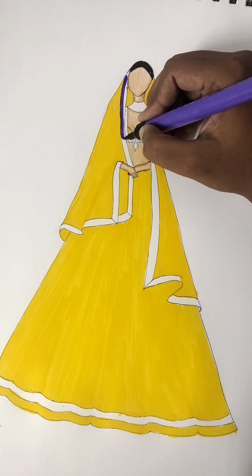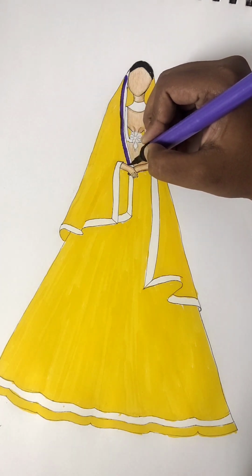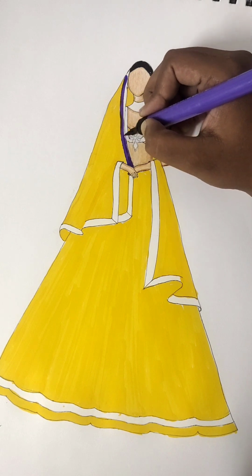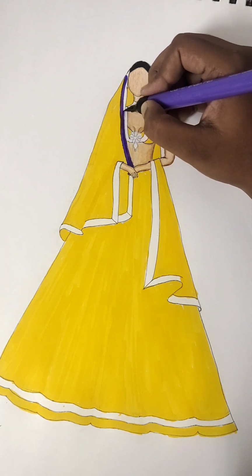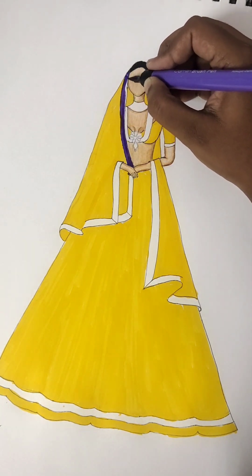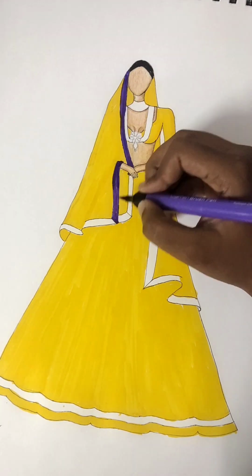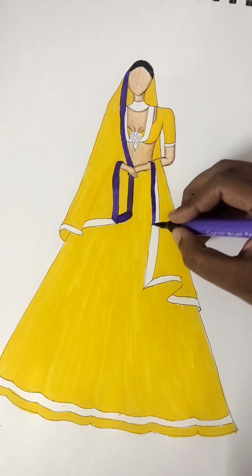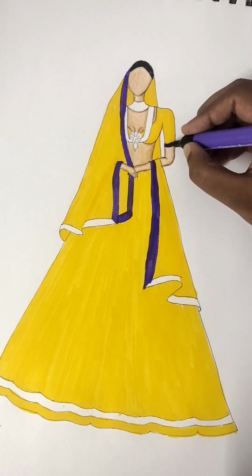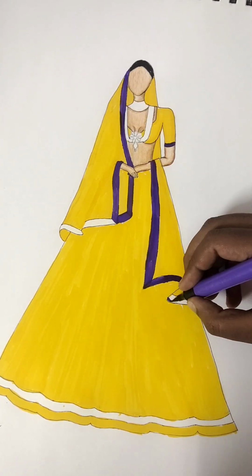Next I'm going to add the complementary color, that is purple, in the border to enhance the color wheel choice that we made. Yellow and purple just go really well with each other. That's why they are known as complementary colors.